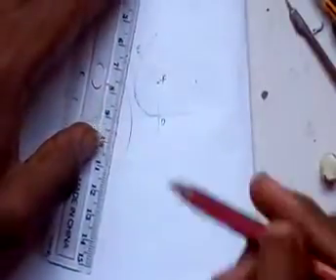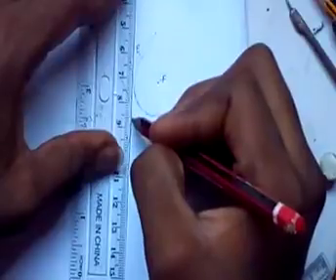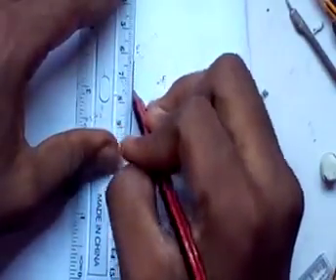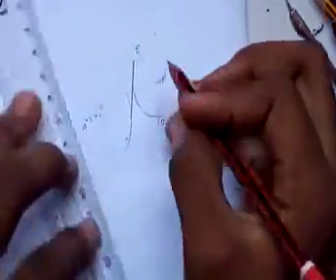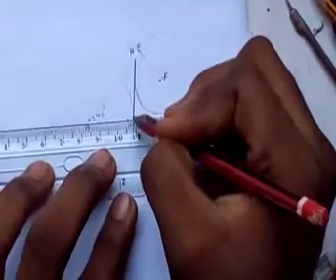Just draw a line that just touches the two arcs. So this line will touch the two arcs to give G and H. So this is G and this is H. That means our triangle AGH will be the required triangle.